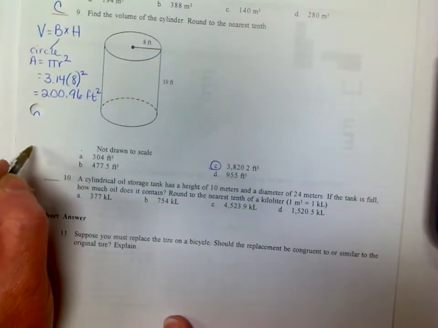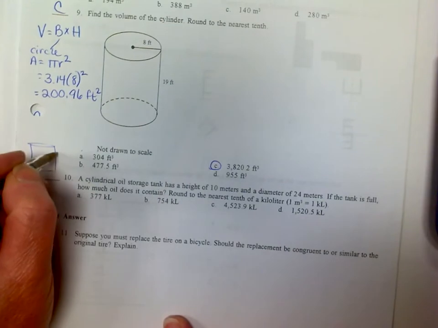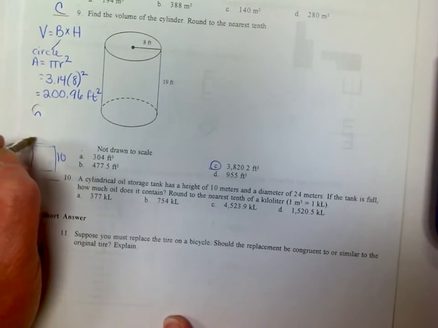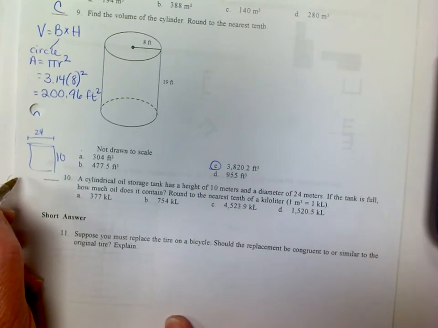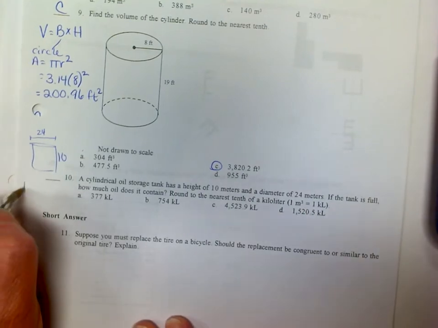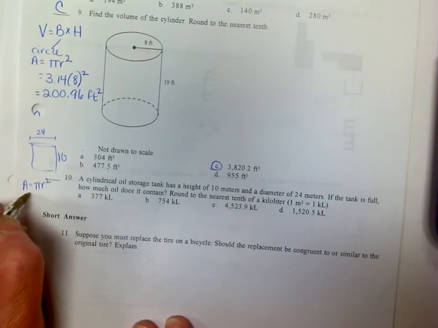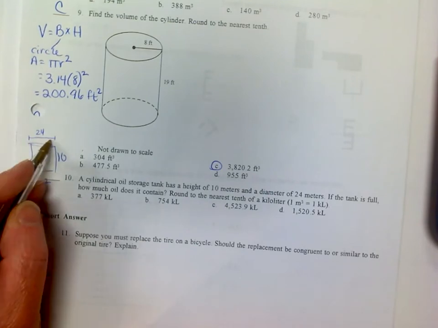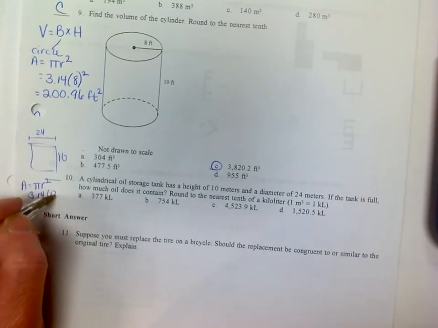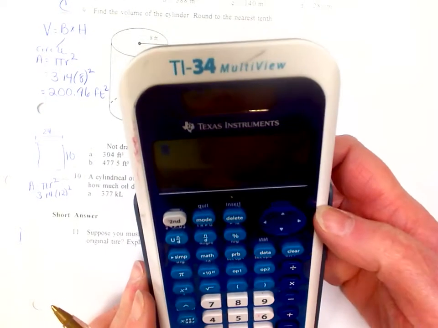So imagine your tank here has a height of 10 and a diameter of 24. So we're going to have to do the same thing we did in question number 9. Find the area of the circle, pi r squared. So that's 3.14. Of course, if the diameter is 24, then the radius is half of that. And we enter that in our calculator.